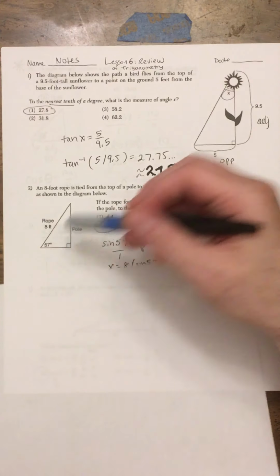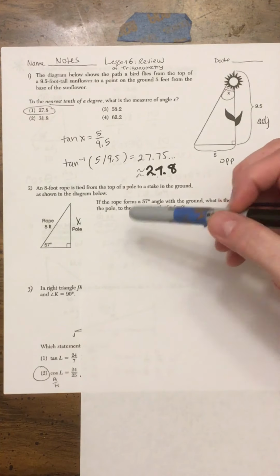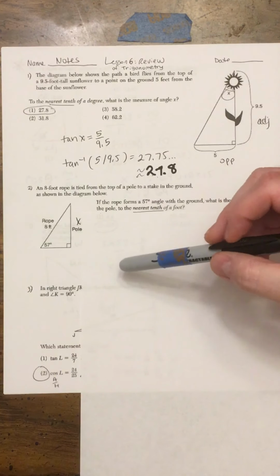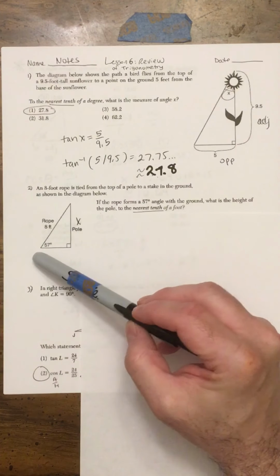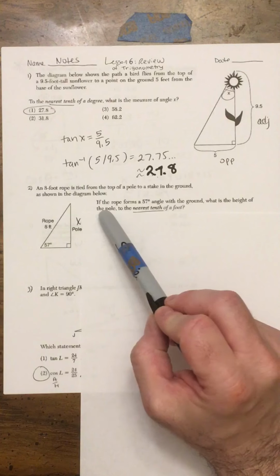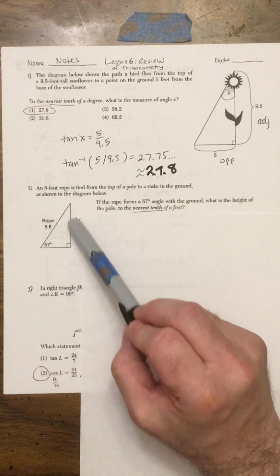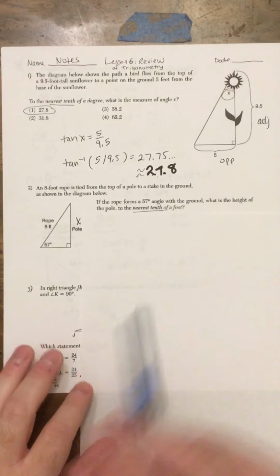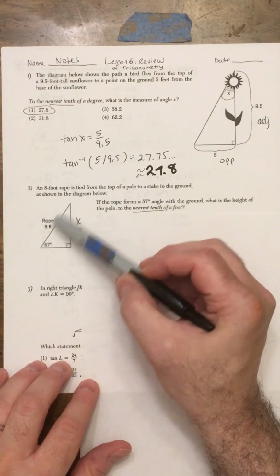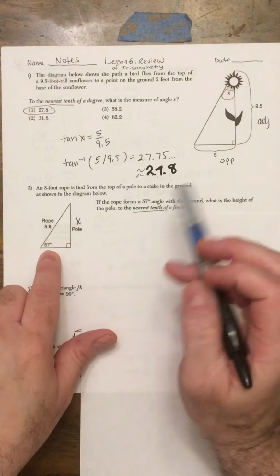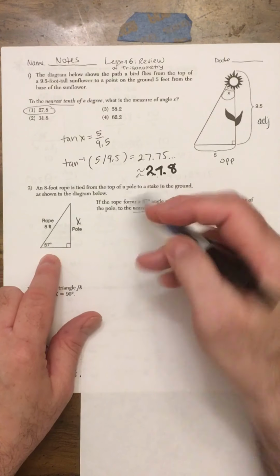Okay, here we have a diagram. Here it says, an 8-foot rope is tied from the top of a pole to a stake in the ground. If the rope forms a 57-degree angle with the ground, what is the height of the pole to the nearest tenth of a foot? So here we know that the rope is 8 feet. The angle that the rope makes with the ground is 57, and we want to put an x over here.